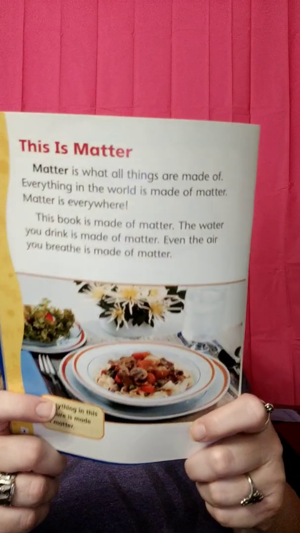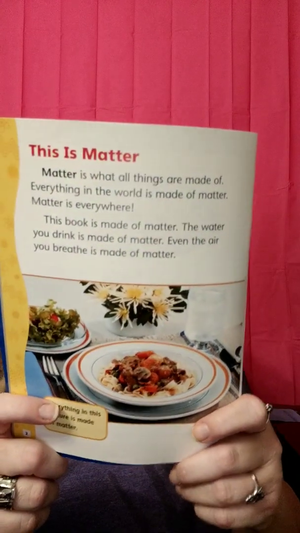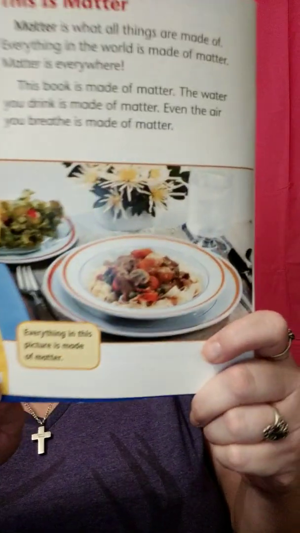Matter can be a gas like the air outside or the air inside of a balloon. What are the three forms of matter? Can you tell me? Solid, liquid, and gas. Good job. Excellent, excellent.